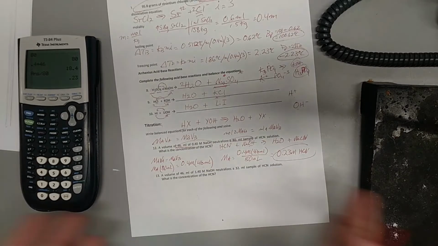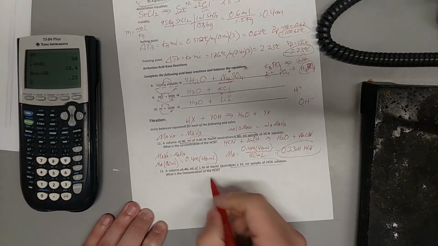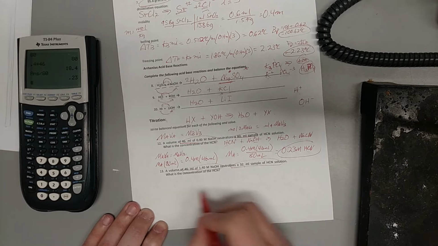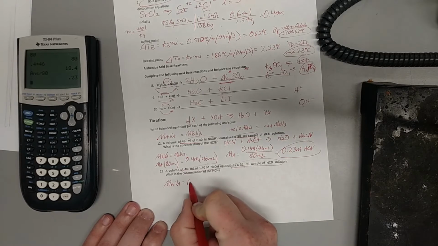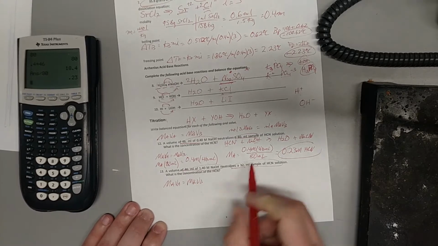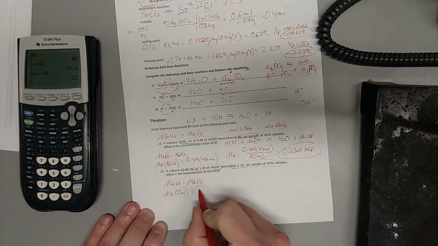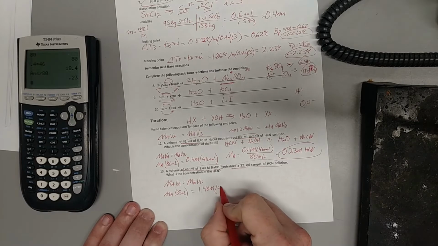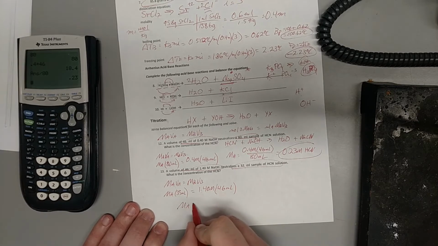Same exact thing for this problem. It's the exact same reaction and everything. It's just different numbers. So let's plug in those numbers now. Instead of the molarity of the acid, volume of the acid, molarity of the base, volume of the base, our volume of acid now is 32 milliliters, and the molarity of the base is now 1.4 molar, and the volume didn't change, 46 milliliters.